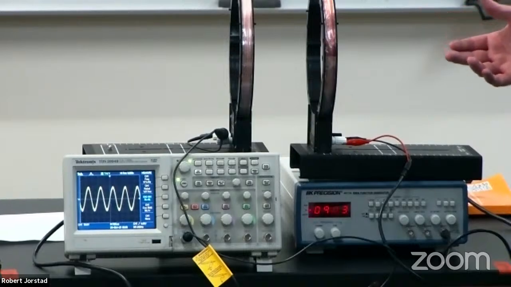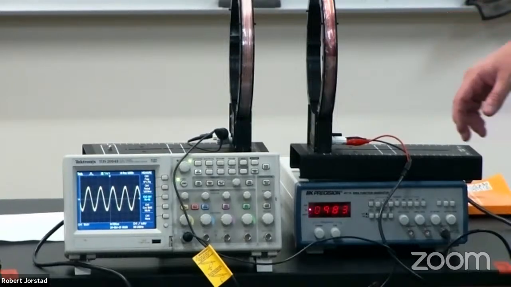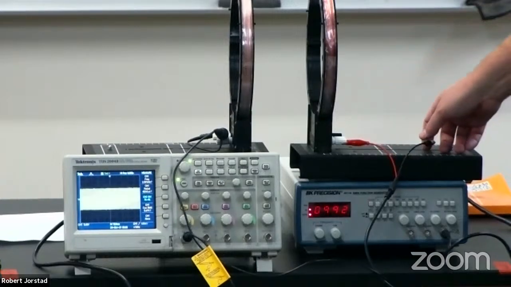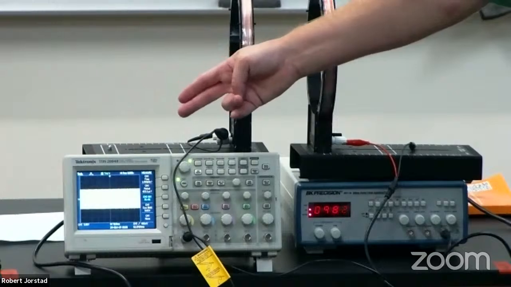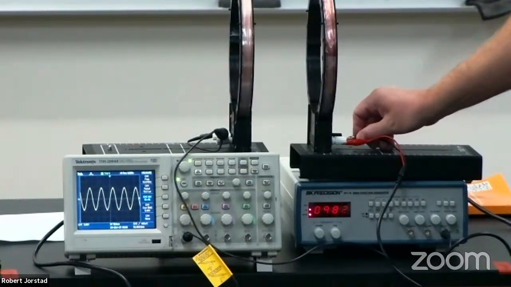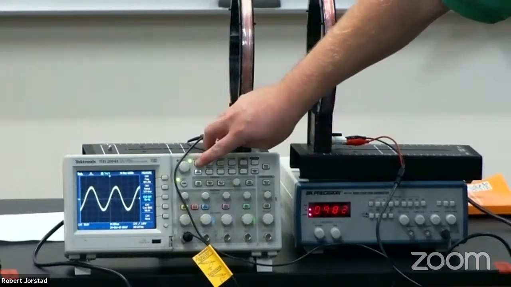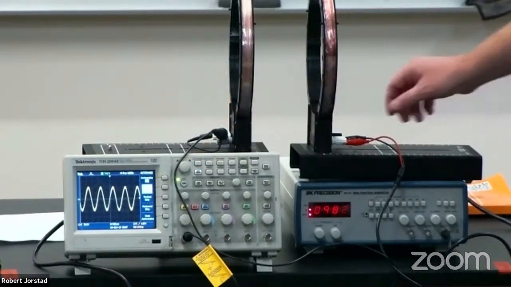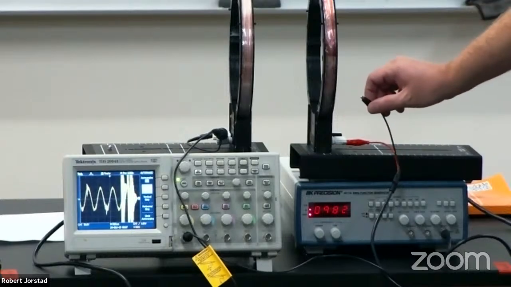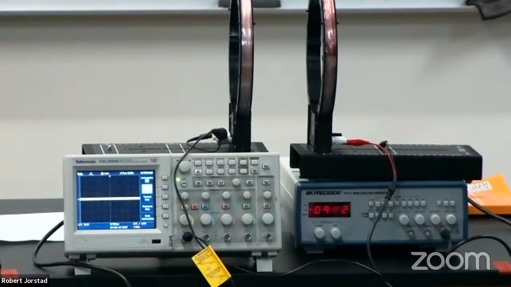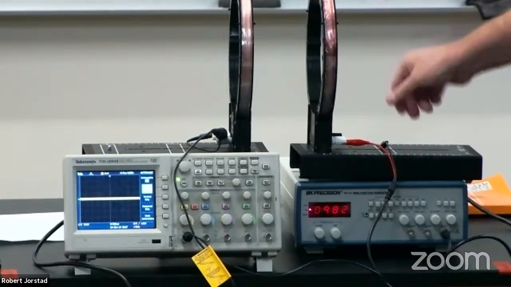So in this case, I claim I can prove to you that this coil is not connected to this coil electrically by just disconnecting this thing, right? And we see that the signal goes away. So let's put that back in. And I'm going to take the auto ranging off. And so now again, if I disconnect this circuit, we see that this coil is maybe picking up other radio waves from local radio stations, but it's not picking up this one anymore.